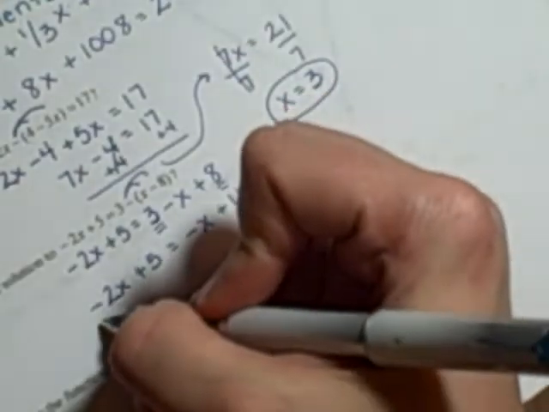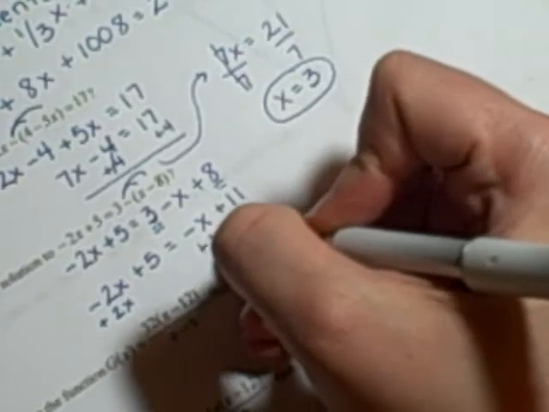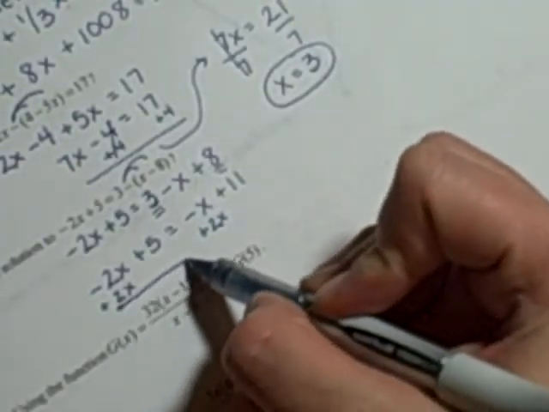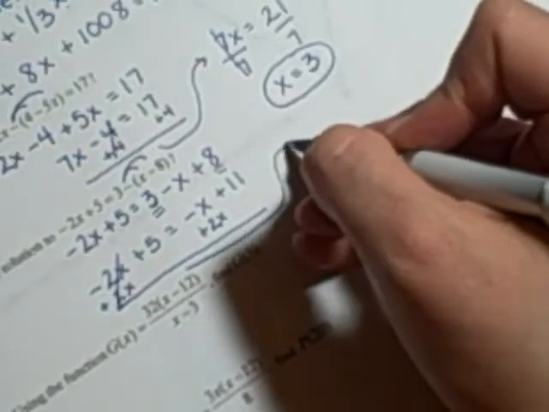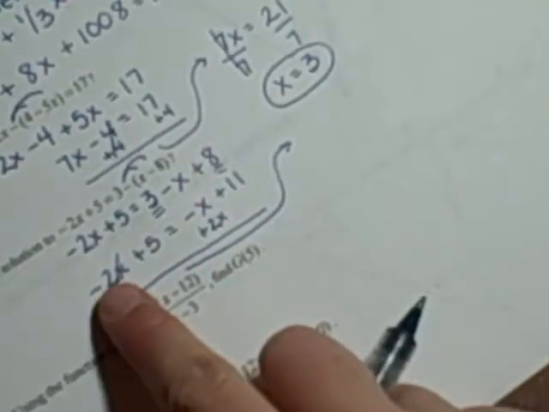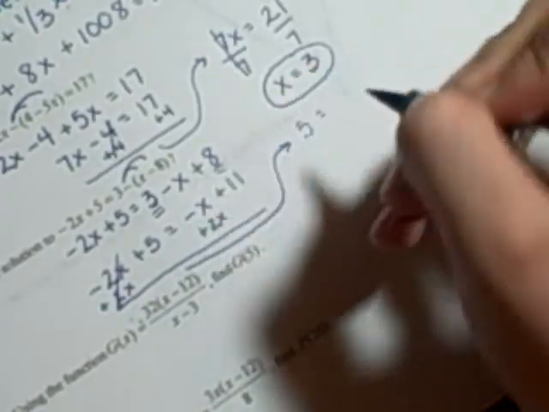Now our job is to get all of the x's to one side and all of the numbers to the other side. So I would probably add 2x to each side at this point. There's a couple of different ways you could go about that next step. So if you didn't take that step, that's okay. And again, I'm going to move over here. The negative 2x canceled out with the positive 2x, so I'm left with 5 on the left side.